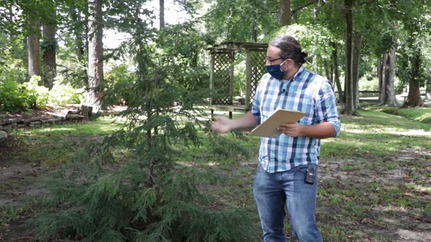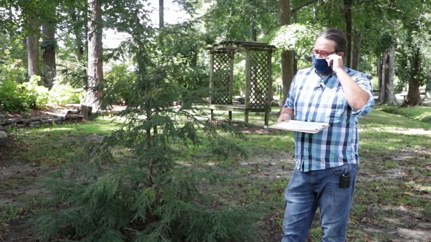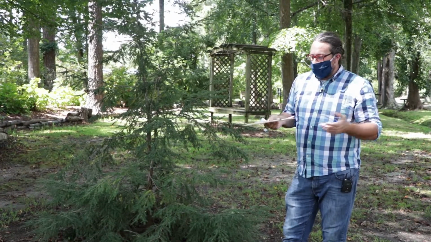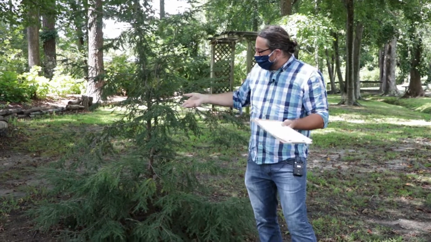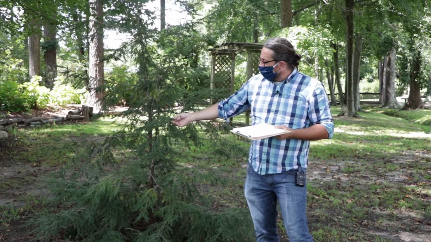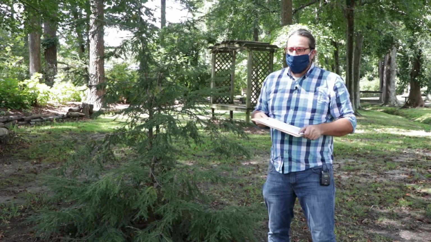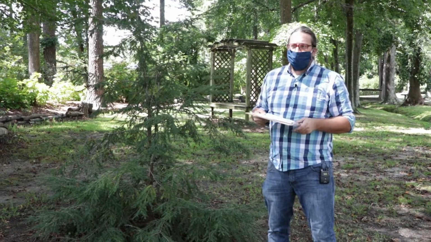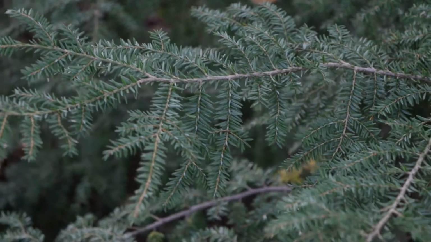In eastern North Carolina, they're generally a short-lived tree. They won't get nearly as tall as they will in their mountain habitat. But we have it here just so people can see what it looks like. And it does have a really interesting needle leaf foliage that's a little bit more delicate than cypress or cedar or some of these other evergreens that we grow.